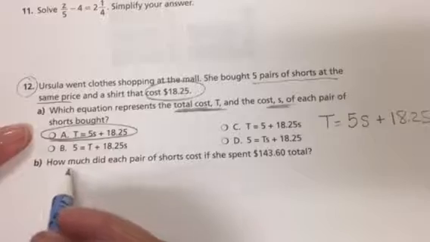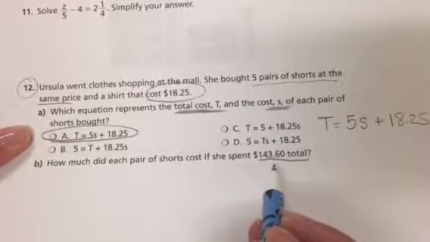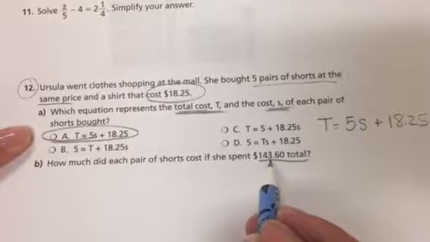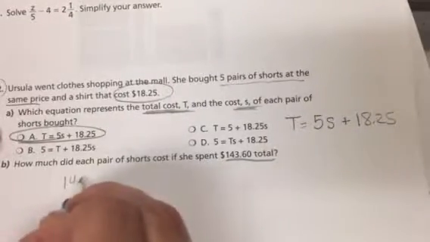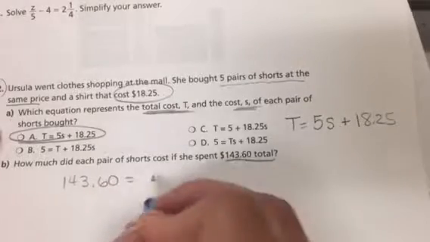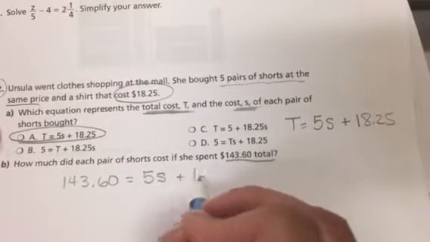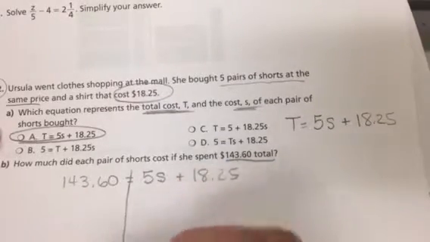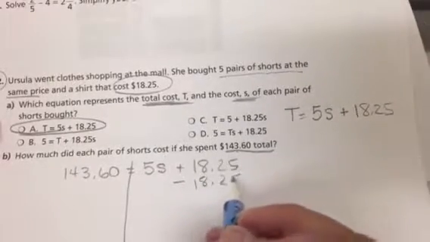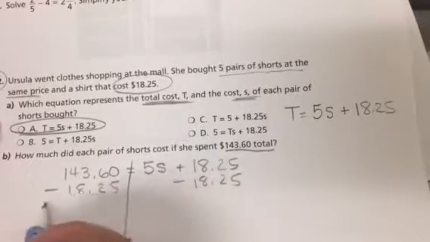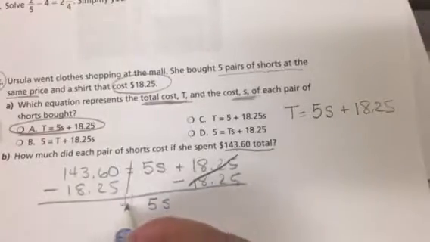Okay. So now they actually say how much did each pair of shorts cost if she spent $143.60 total. So they give us a total. So in place of T, we're going to put in $143.60. But we still know she bought 5 pairs of shorts. We don't know how much she spent, and a shirt for $18.25. Now I'm going to solve that equation. First, we want to get rid of adding or subtracting, so I'm going to subtract $18.25 on both sides. These are inverses, so they become 0. 5 times S comes down.